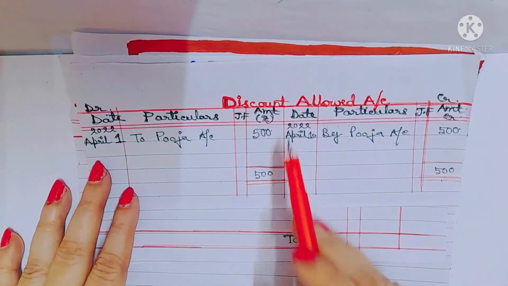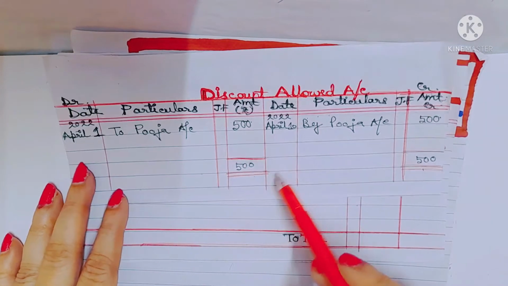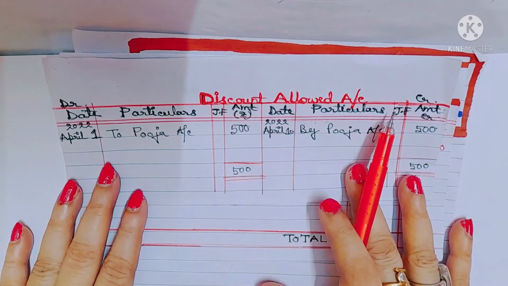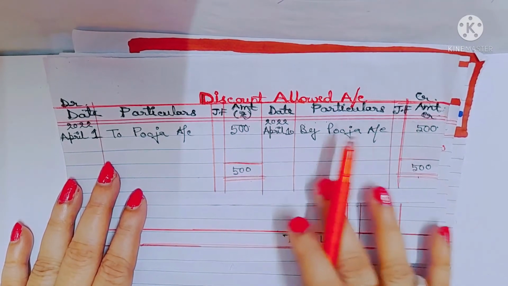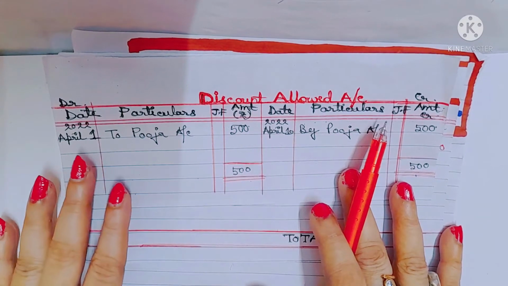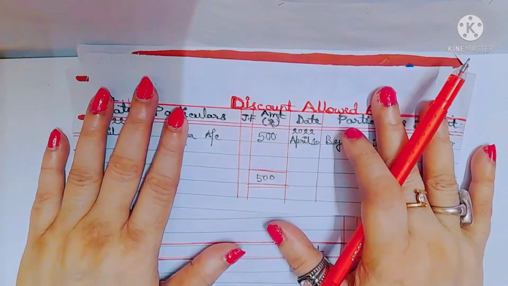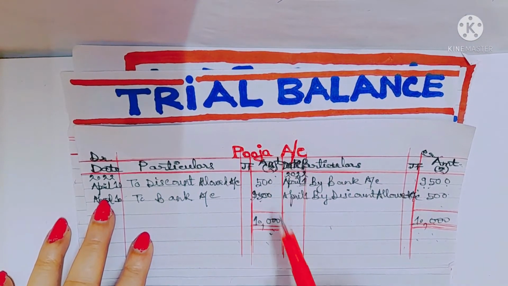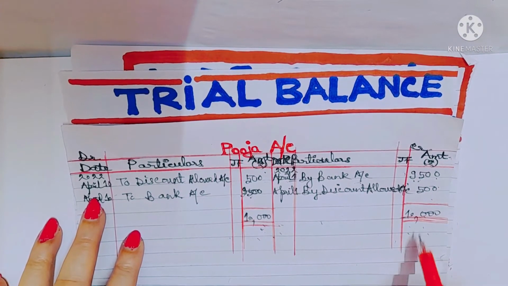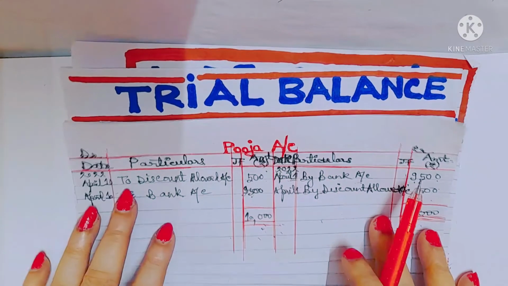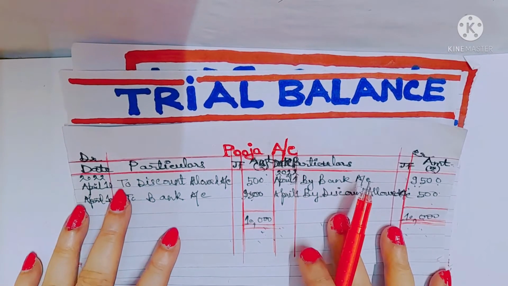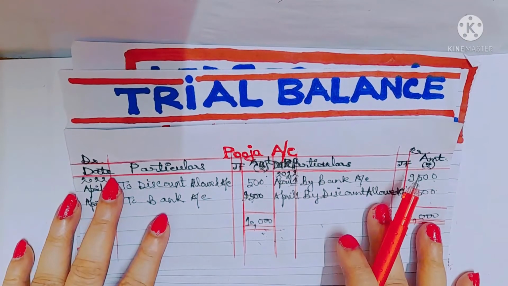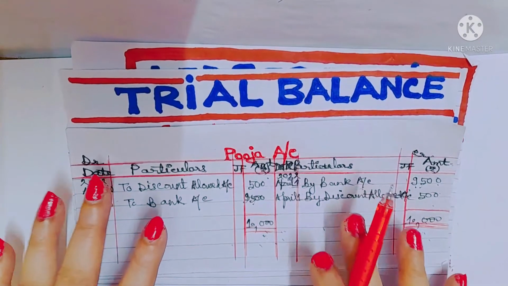The discount allowed account. Debit side total is 500. Credit side total is 500 as well. So discount allowed account shows no balance. So discount allowed account will not appear in the trial balance. Okay. So let's see the next account. See Puja account. The debit side total is 10,000. The credit side total is 10,000 as well. So Puja account shows no balance. So Puja account will not appear in the trial balance as well. Okay. So let's go to the next account.